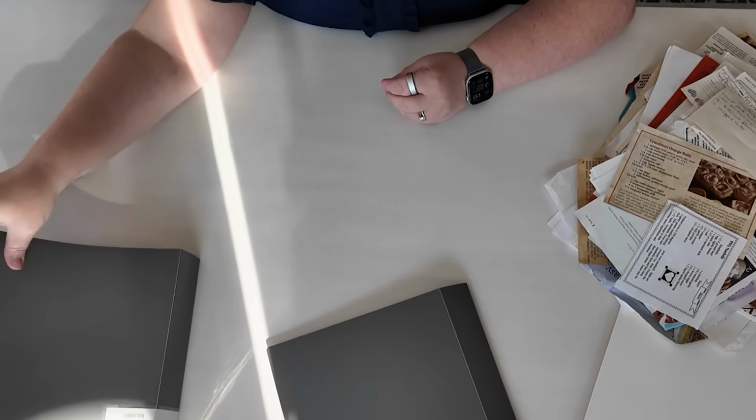But then once you have page numbers, you'll want to do an index. Now you could, of course, just take any old piece of paper or print out an index and write the recipe name and the page number and slip it in the front. That is totally an option.